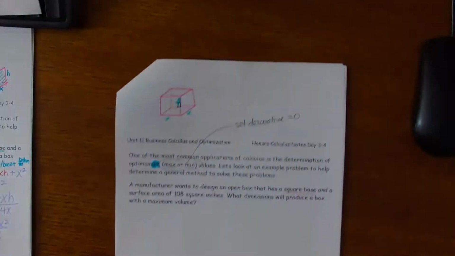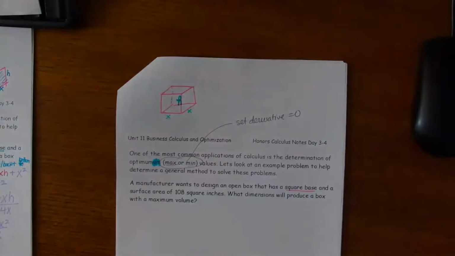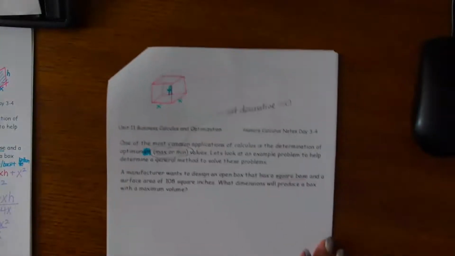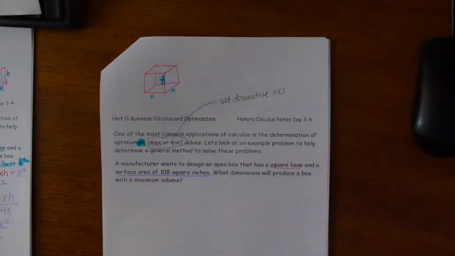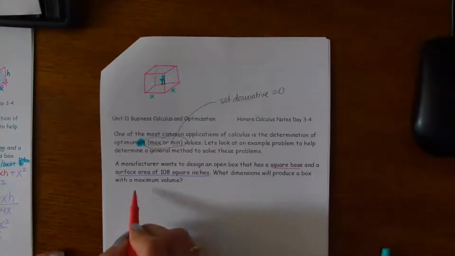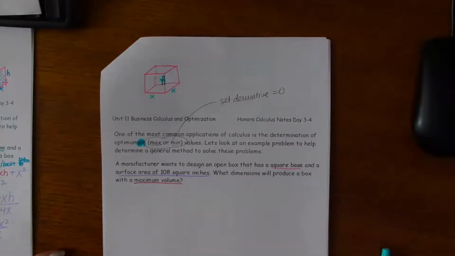Now, let's see what they told us. Let me get colors so we can match it up. Okay. So step one said for us to find the main equation that we needed. We want maximum volume, right?